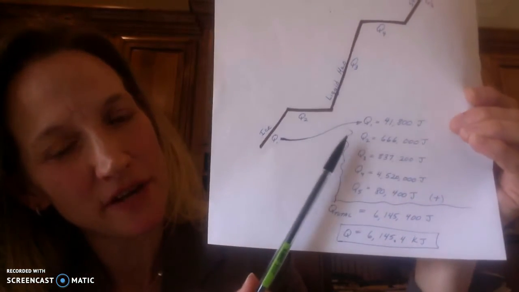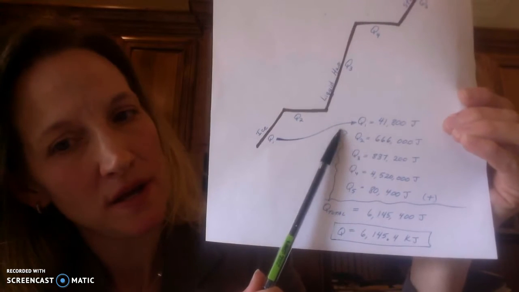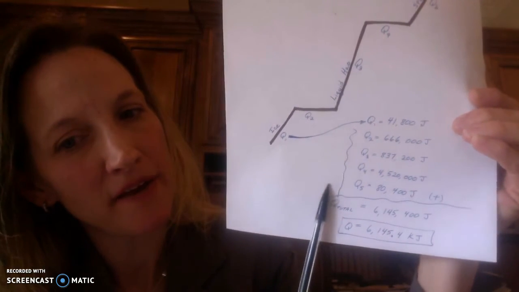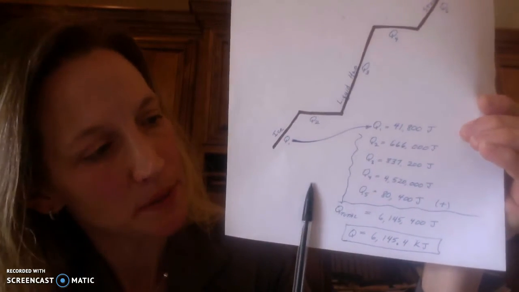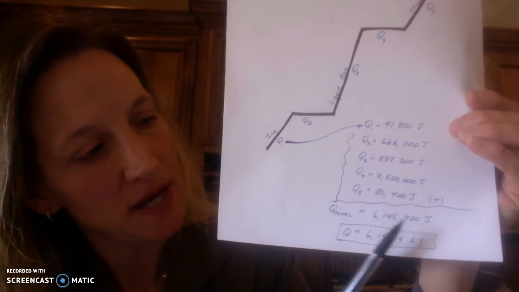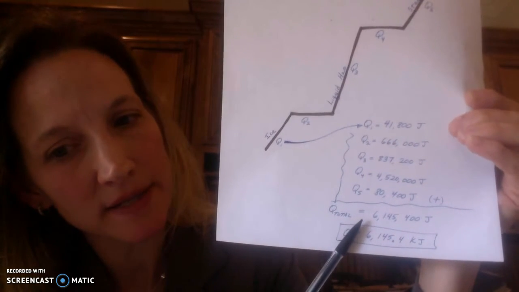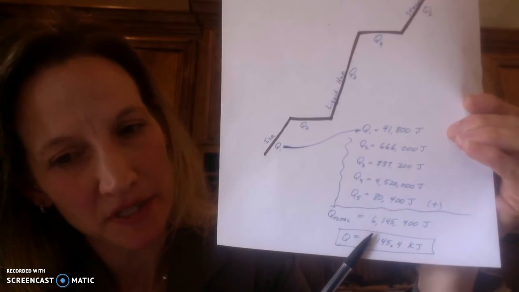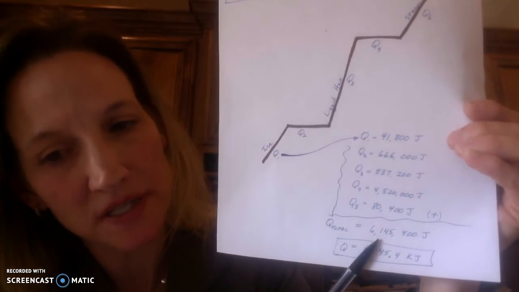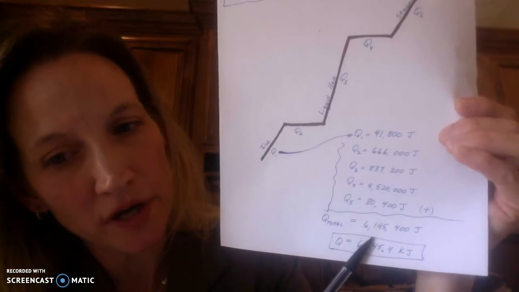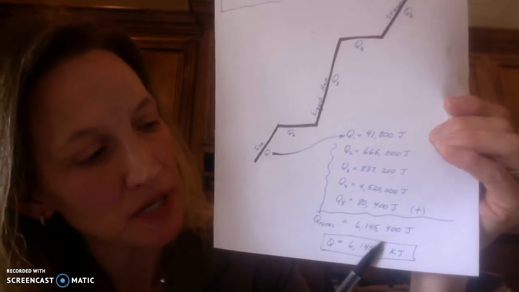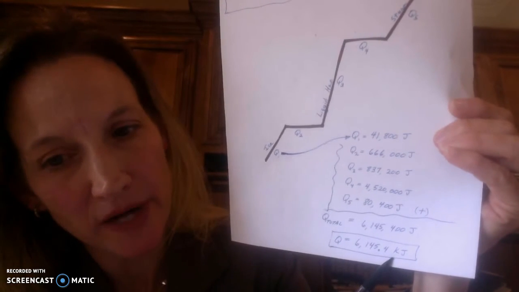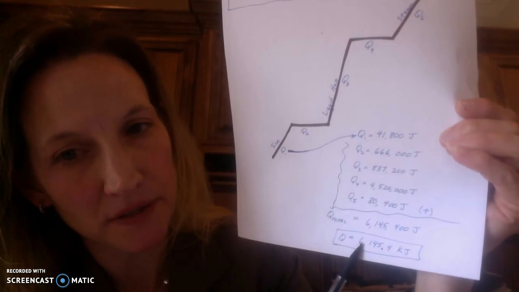This is a fun trick with my pencil. Here are my 5 steps of the joules. I'm going to add it up. I get a total heat needed for the 2 kilograms to go from -10 all the way to 120 degrees Celsius, 6,145,400 joules, and change it into kilojoules by dividing by 1,000. You have your answer.